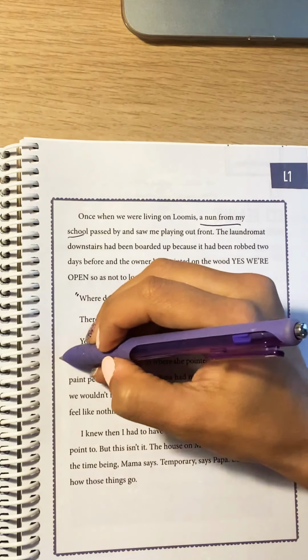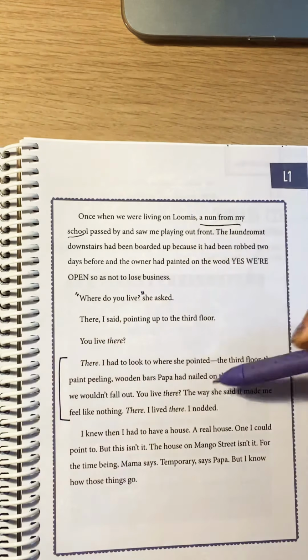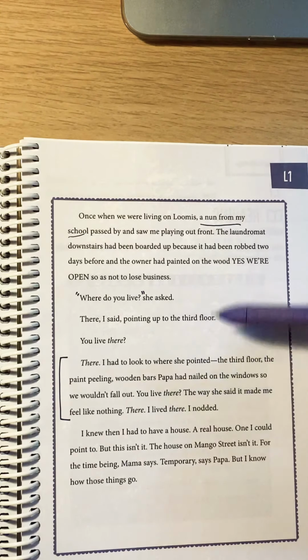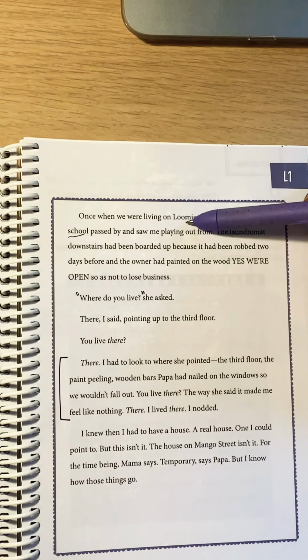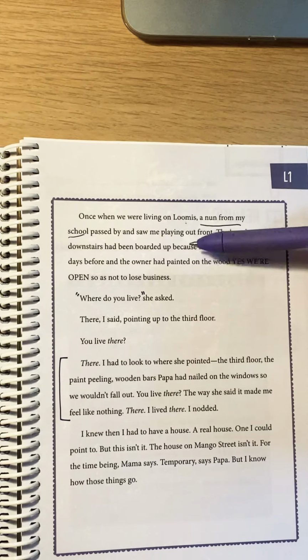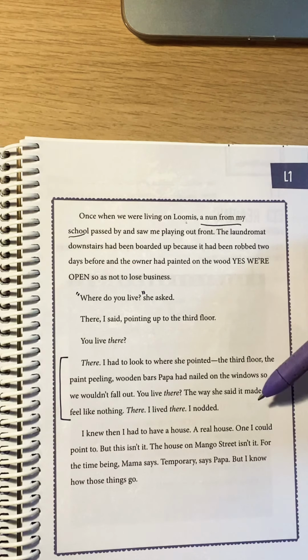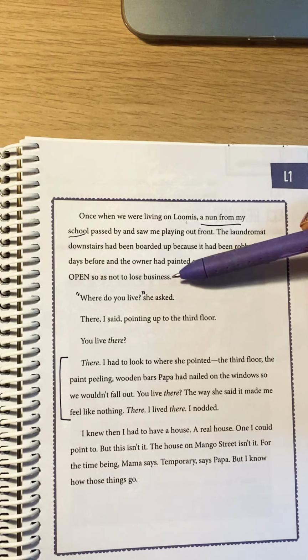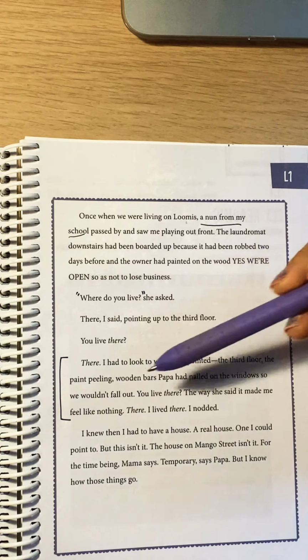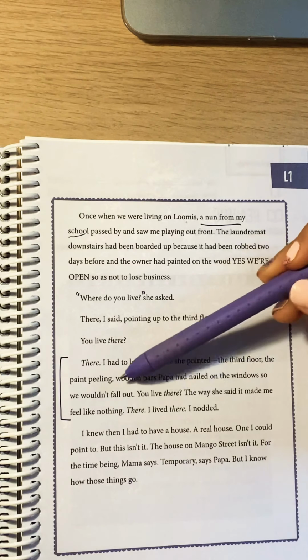Okay, so this paragraph right here, where she's pointing to her house that she lived in on Loomis Street. This is her old house. She's feeling pretty insecure about her house. She's feeling pretty judged about it. The nun was shocked that she would live in a place with bars on the windows and paint peeling.